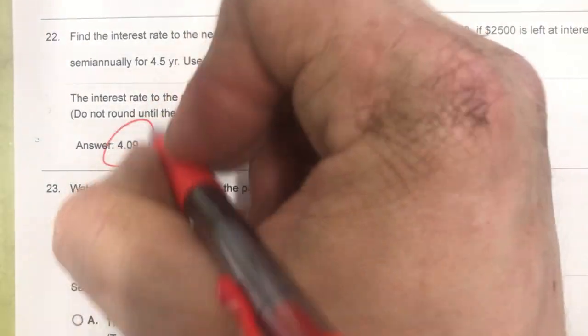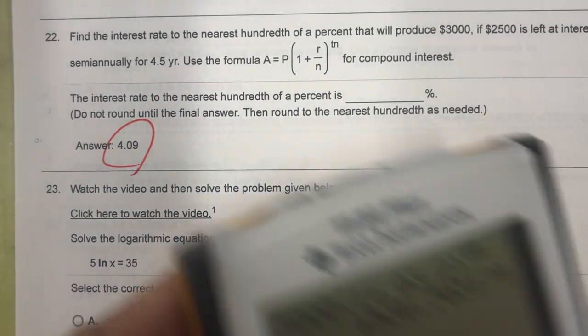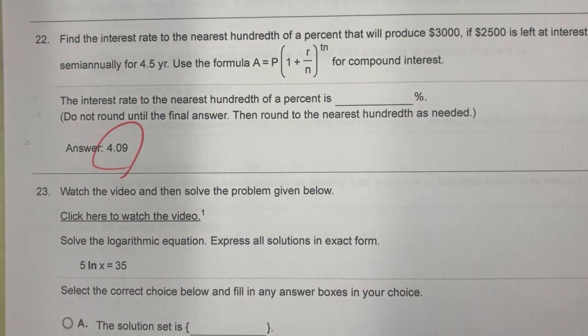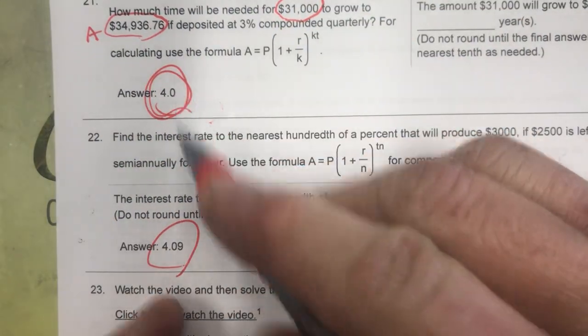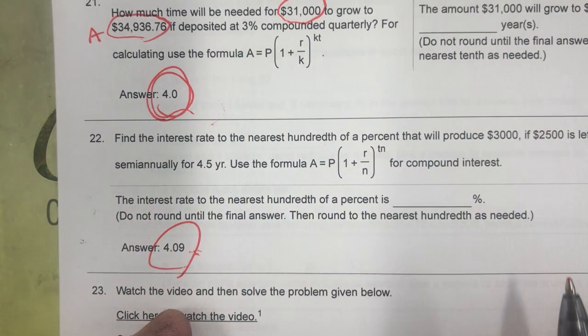So here we go. Oh, actually, it said round to the nearest hundredth, which you can see here. Oops. No, I'm sorry, I was looking at the wrong one. This is the right answer right here, 4. This 4.99 is for the next one.